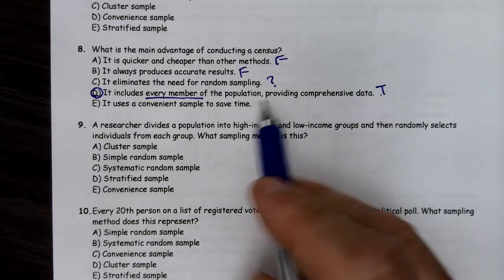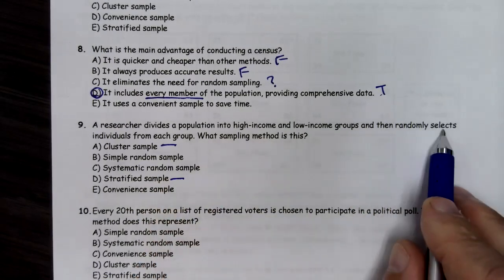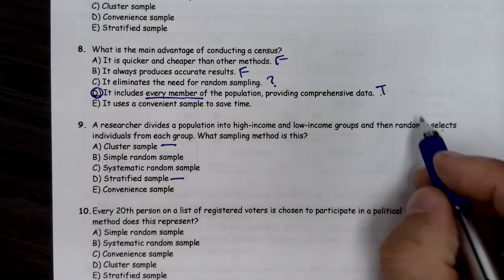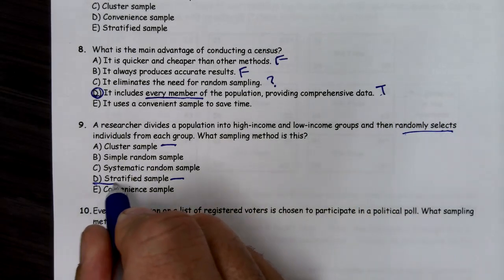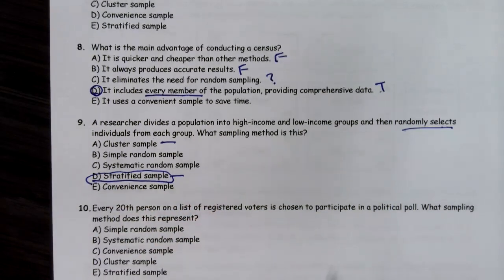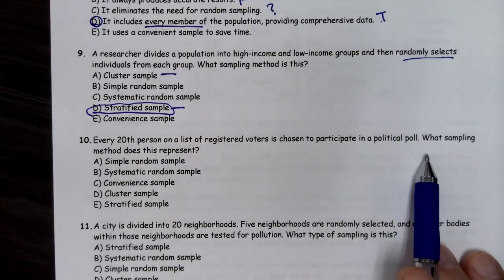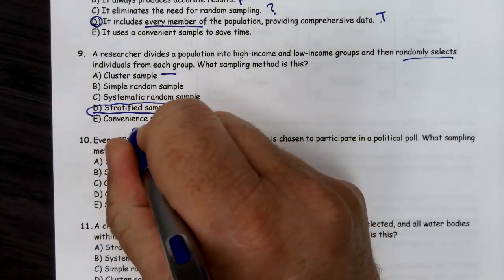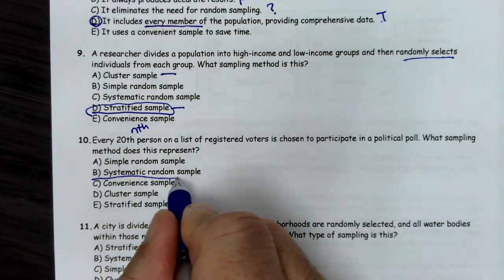Number 9, a researcher divides a population into high income and low incomes. Oh, so we're divided into groups. Must either be cluster or stratified. And then randomly selects individuals from each group. It doesn't say survey all, so it must be stratified. Every 20th person on a list of registered voters is chosen to participate. Oh, this is the every nth. If we're talking about every nth, that's systematic.